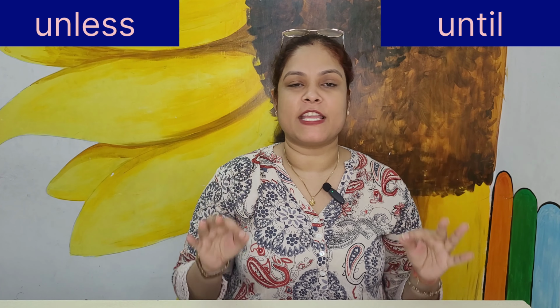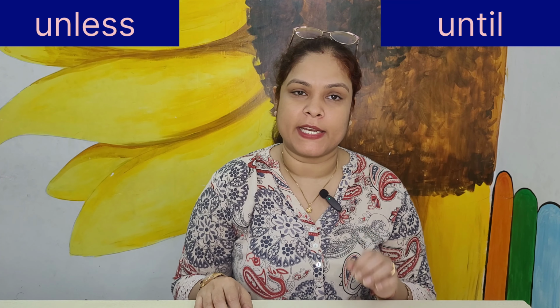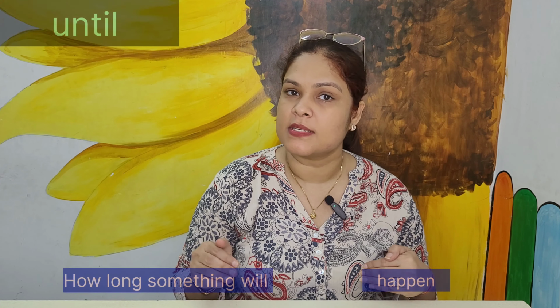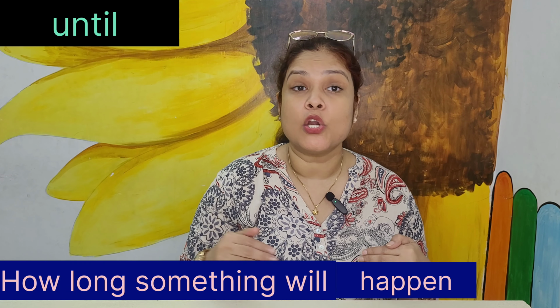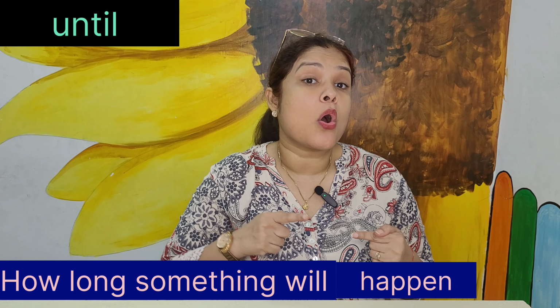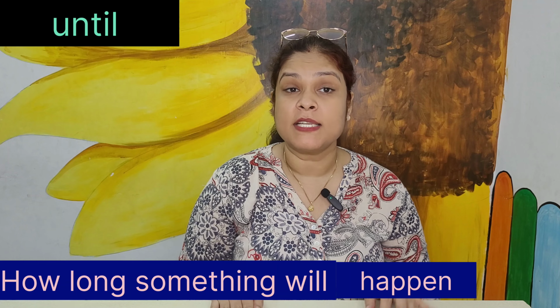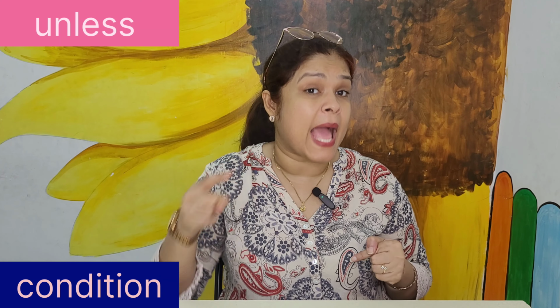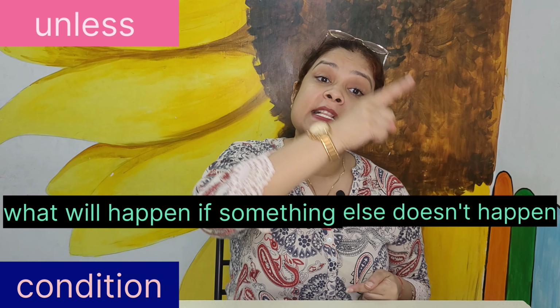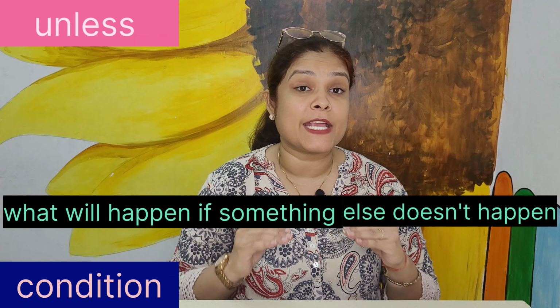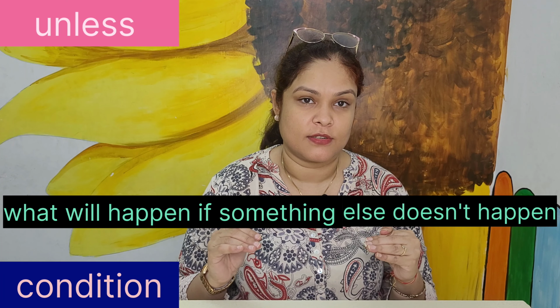The big difference between the two, let's break it down. Until talks about timeline, okay? How long something will happen. But unless talks about a condition. It talks about a condition: what will happen if something else doesn't happen? So it is based on a condition. Let's understand it with the help of an example, okay?